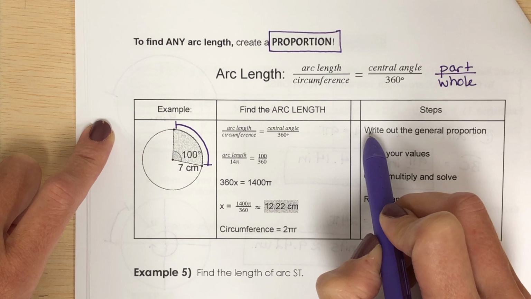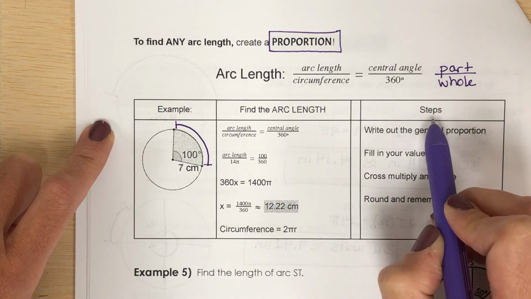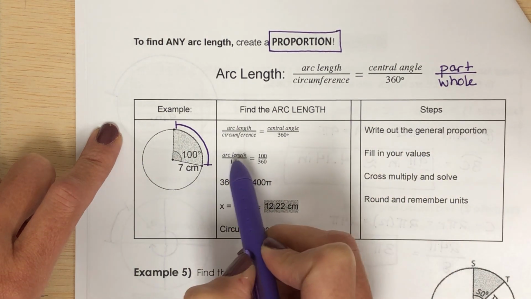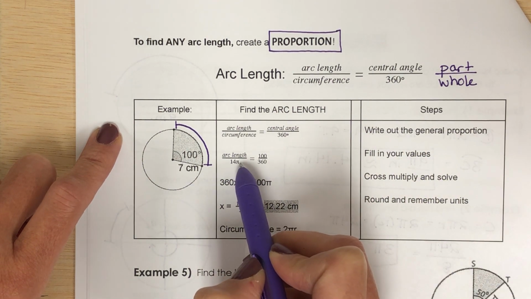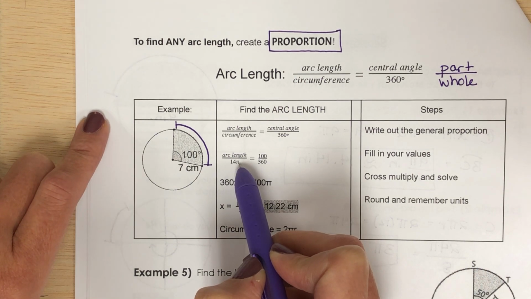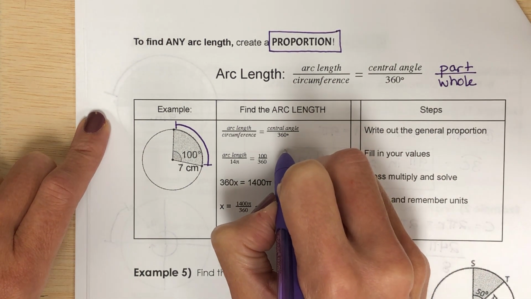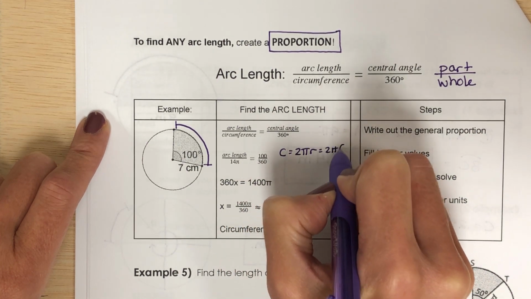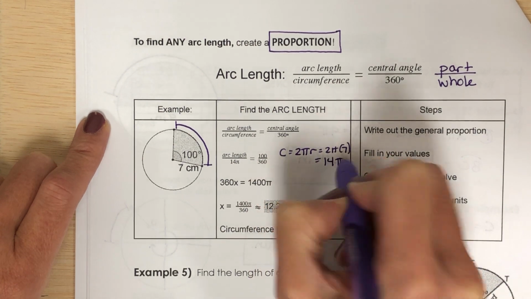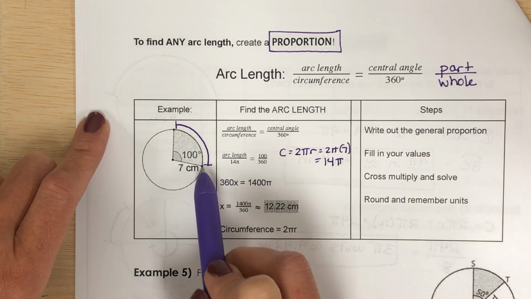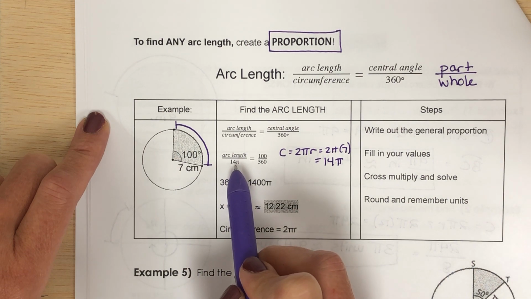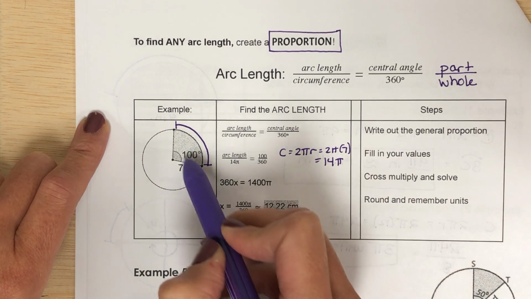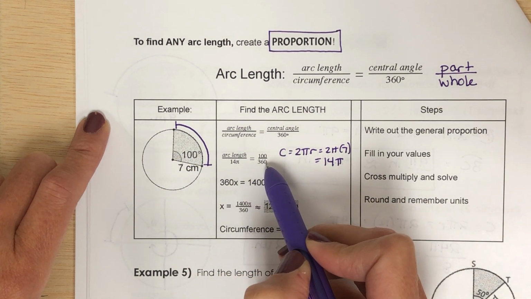Okay, so step 1 is write out your general proportion. Part over whole equals part over whole. Now I'm going to fill in what I know. I don't know the arc length, but I do know the circumference of my entire circle. You might have to do a little bit of work on the side. Circumference equals 2 pi r, which equals 2 pi times 7, which equals 14 pi. So you might have to do a little bit of extra work. The entire circumference is 14 pi. My central angle is 100 degrees, and there are 360 degrees in a circle total.